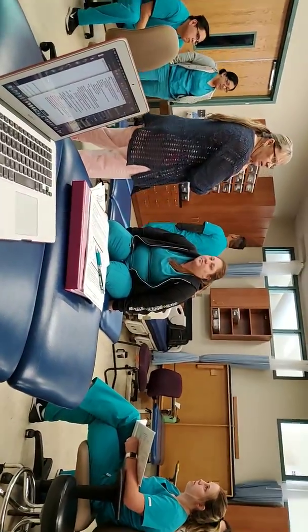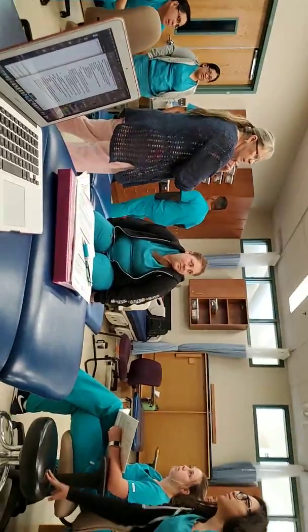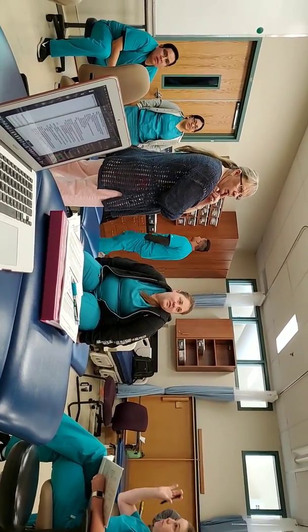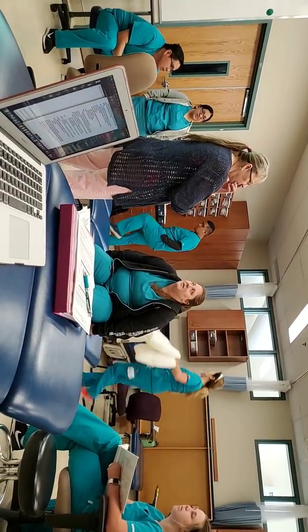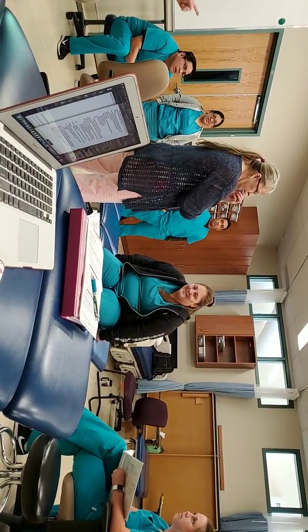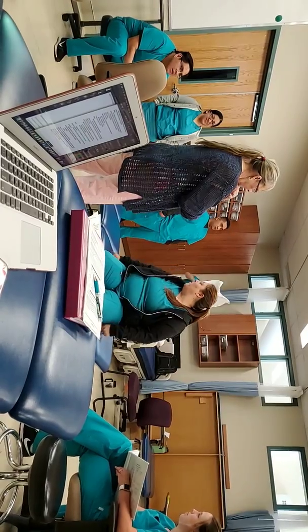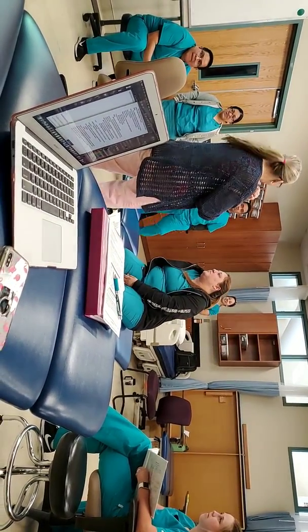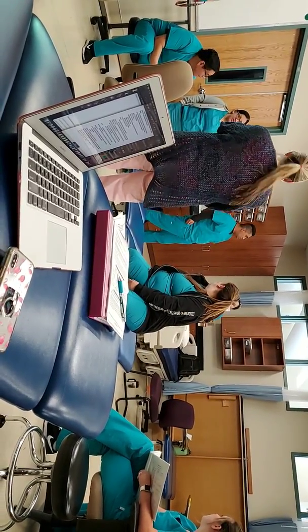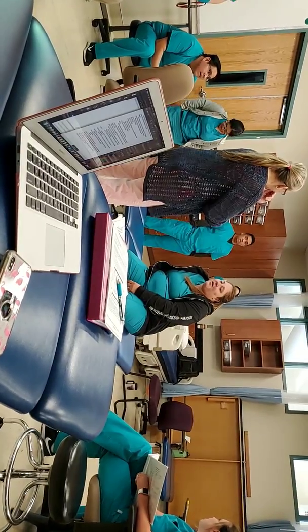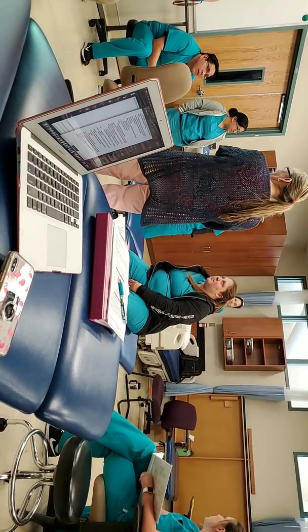IT bands, right? These are tight. Is anybody a runner in here? How are your IT bands? Pretty good. Don't lie. She's like the only one that doesn't have tight motion.